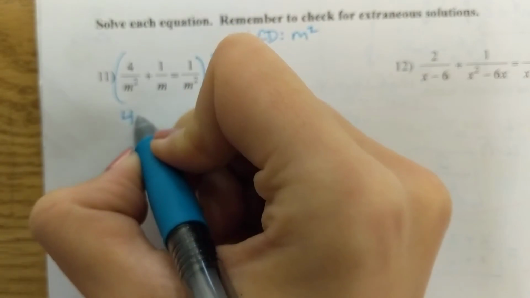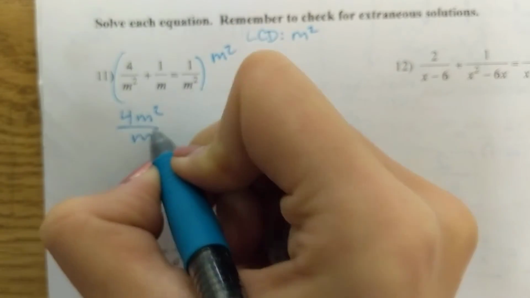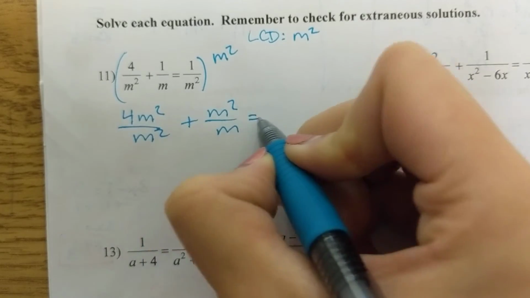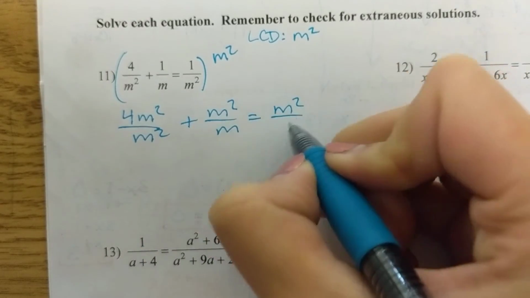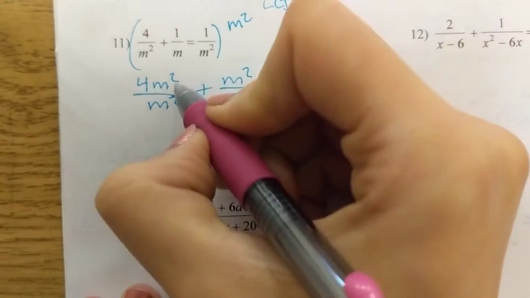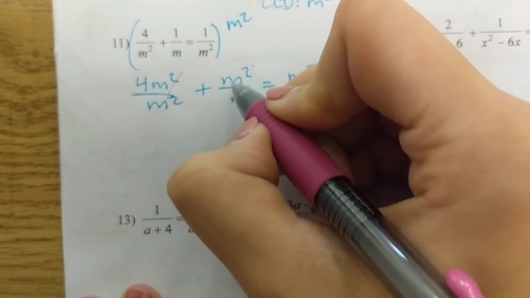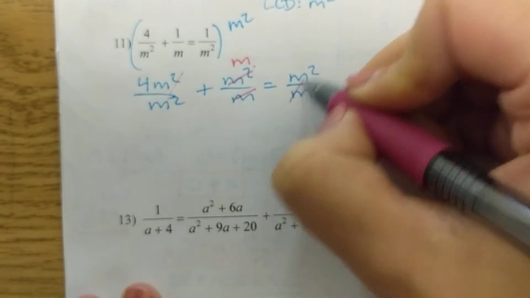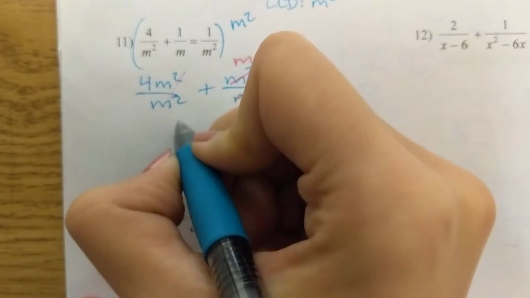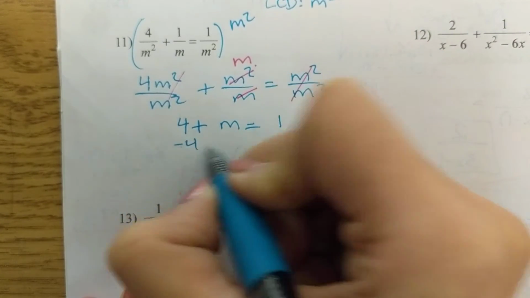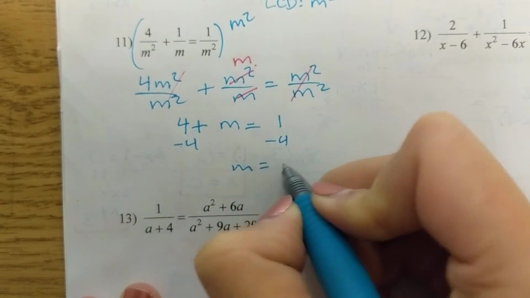All right, we're going to multiply this entire equation by m squared. So here we have 4 times m squared over m squared, plus 1 times m squared over m, is equal to 1 times m squared over m squared. Reduce any of these fractions that you can. This is 1. This is m squared over m, which is just m, and that's 1. 4 times 1 is 4, plus m equals 1. Subtract 4, m equals negative 3.